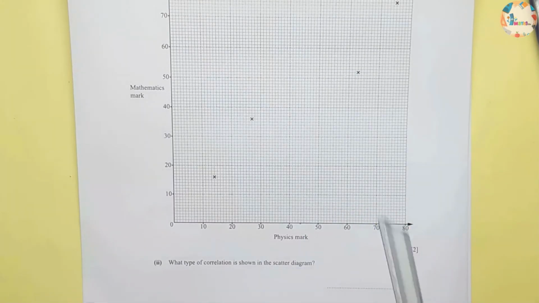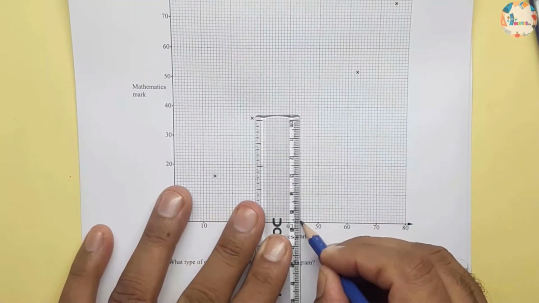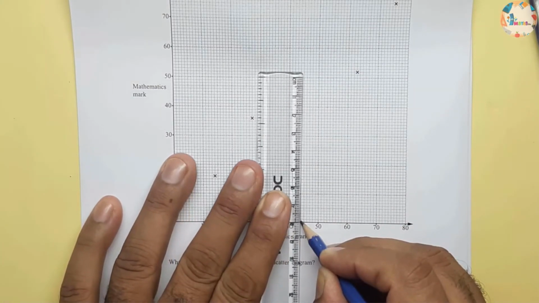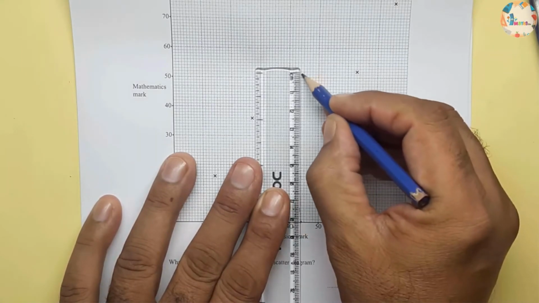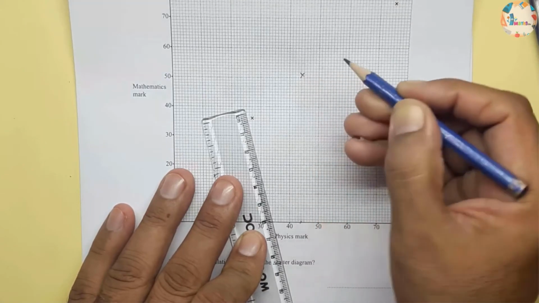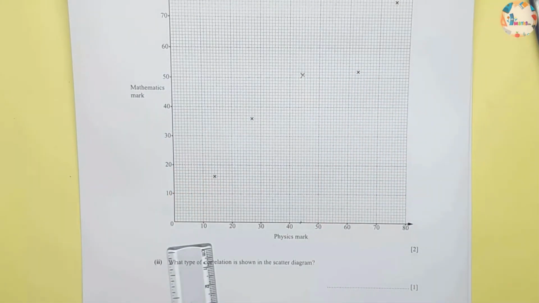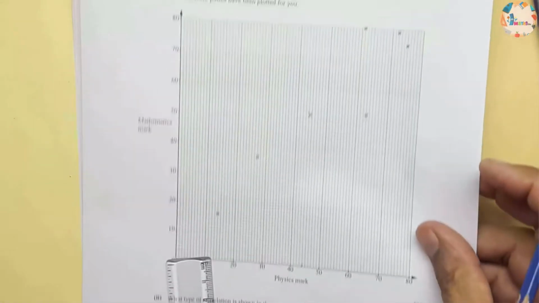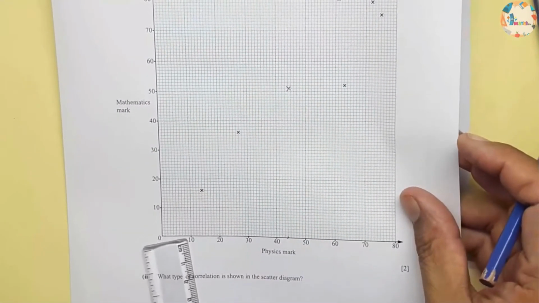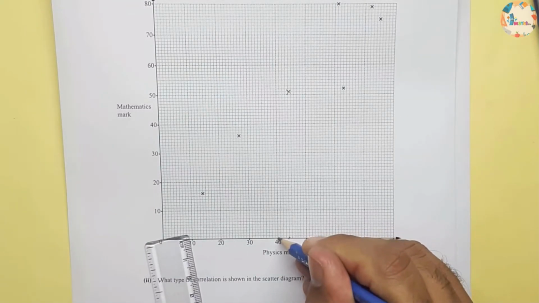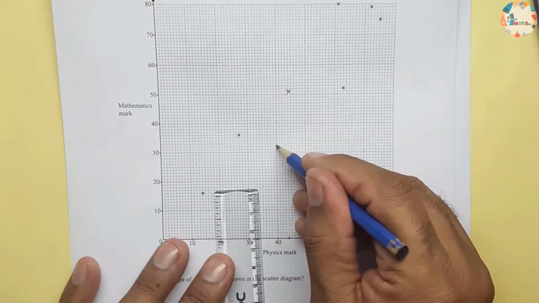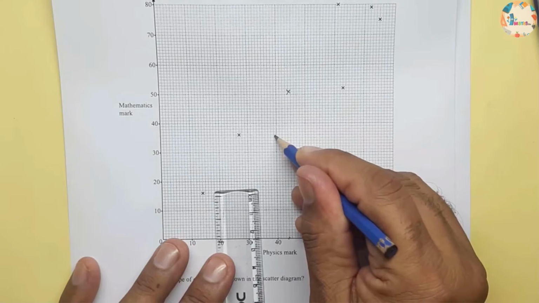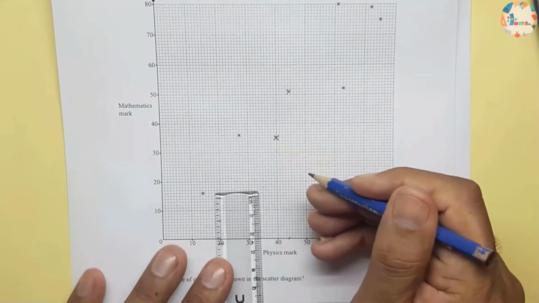So we can take help of this one, the scale, on 44 and 51. So this will be the point. 44 and 51 we have plotted. Next point is 40 and 35. So 40 will be this one, and 35 will be in the middle. This is 30, 31, 32, 33, 34, 35. So this one will be 35. We are done with this.